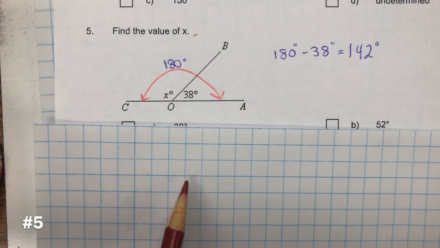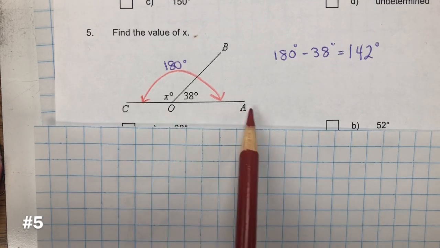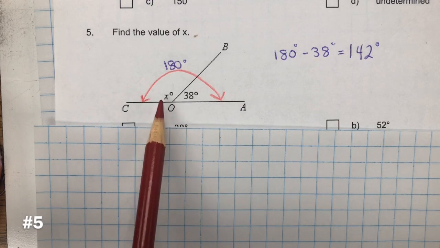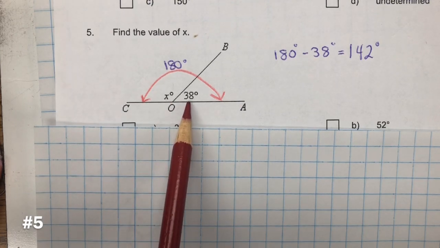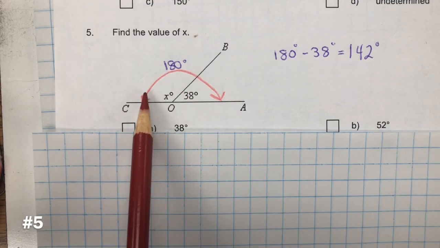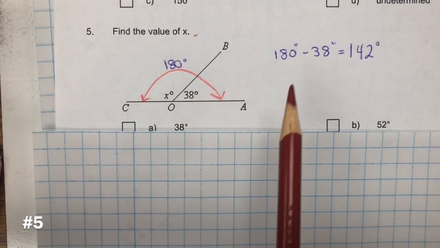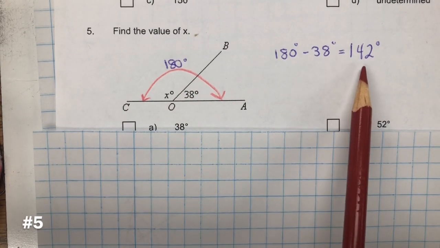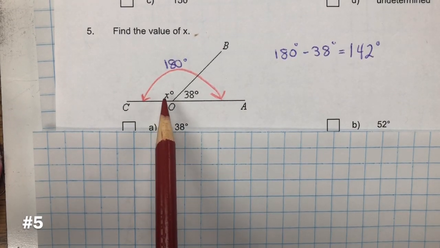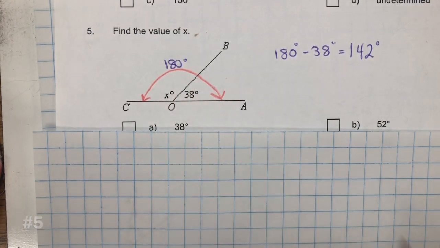For number 5, we need to find the value of x. Line CA is a straight angle, and it has a measure of 180 degrees. So we know that x plus 38 is going to equal 180 degrees. So if we have 180 degrees and we subtract this angle, which is 38, we have 142. So x equals 142. And make sure that 142 plus 38 does equal 180 degrees.